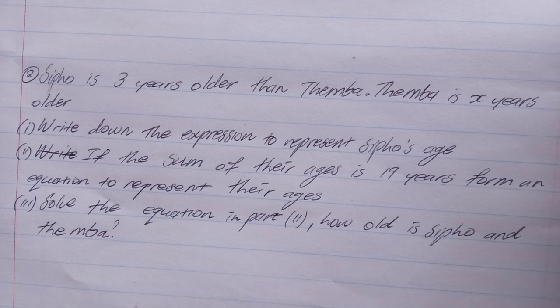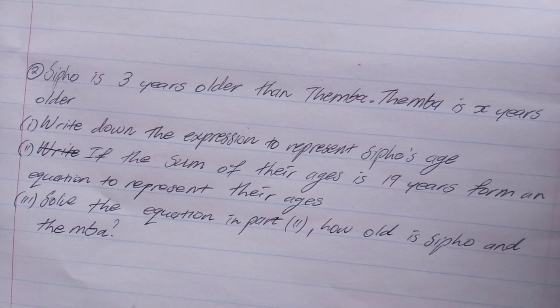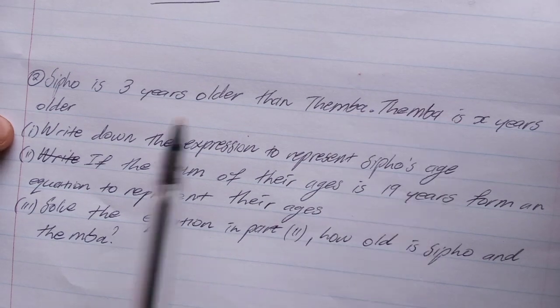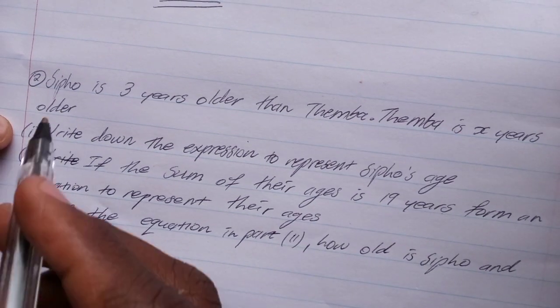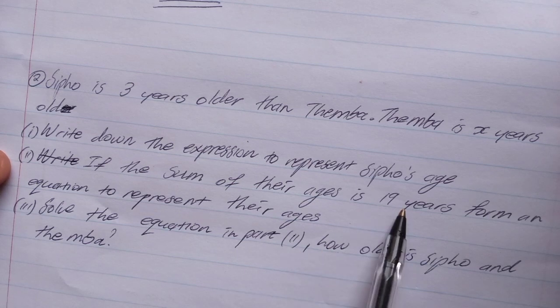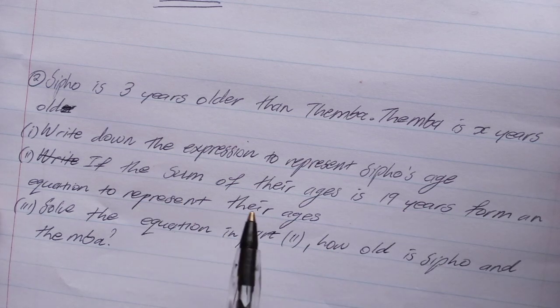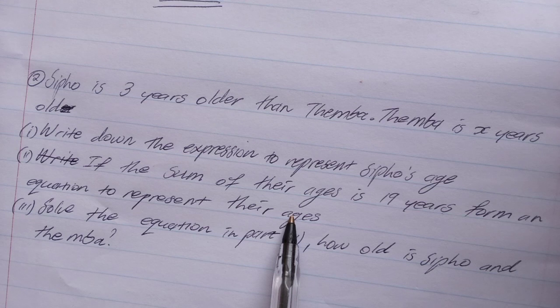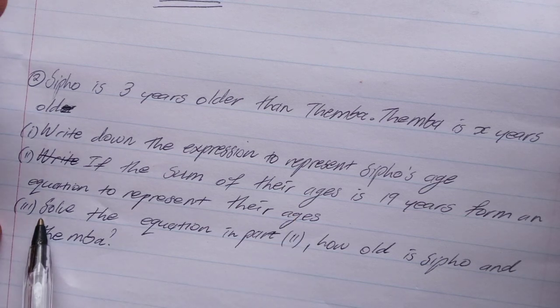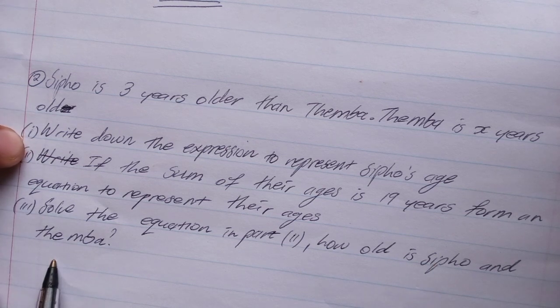Okay, for the second question, they're telling us that Sipo is 3 years older than Temba. Temba is x years old, right? Write down the expression to represent Sipo's age. And then the second one is telling us if the sum of their ages is 19 years, form an equation to represent their ages. And then the third question is telling us to solve the equation that we just formed and to deduce their ages.